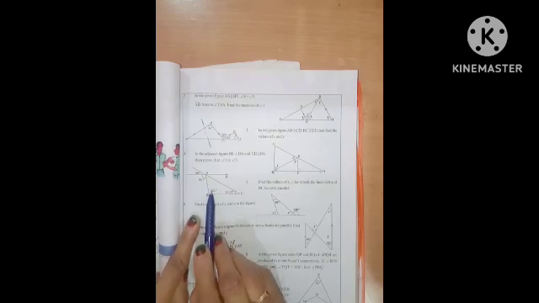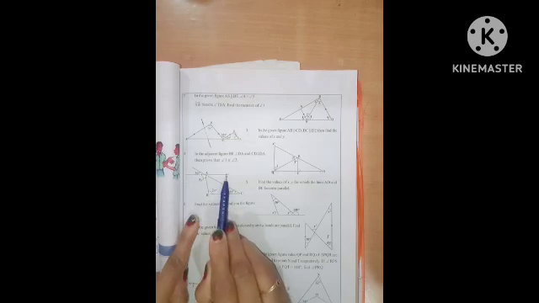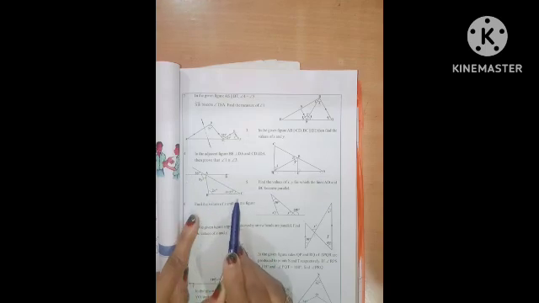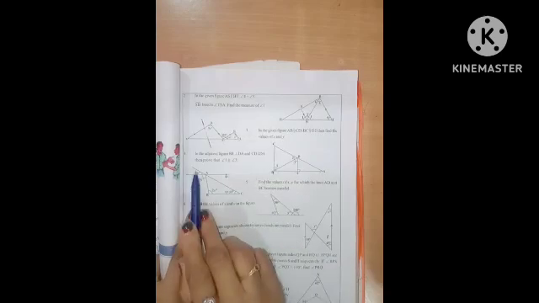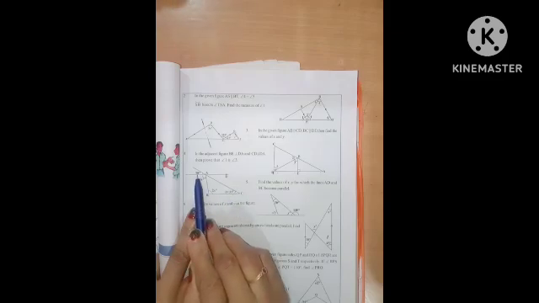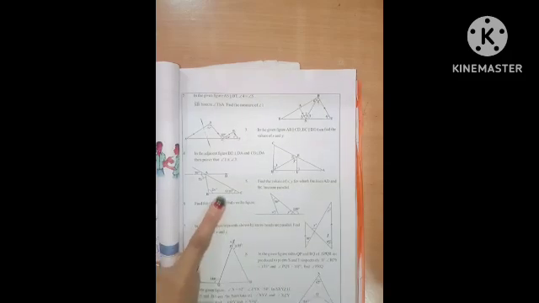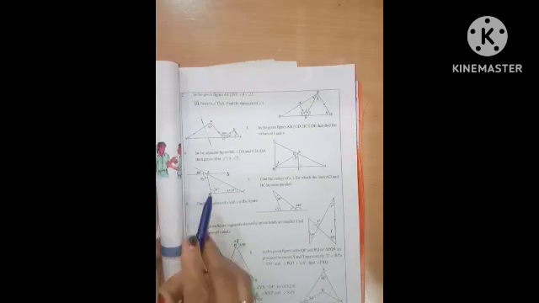Look at this figure and observe carefully. A, B, D. Yeah, this is parallel to this one only. BC is parallel, given. These two lines are parallel. Whenever two lines are parallel, AC is the transversal, so alternate interior angles are equal only. Okay, 30 degrees is equal to this one only. What property are you using here? It is the alternate interior angles property you are using here.